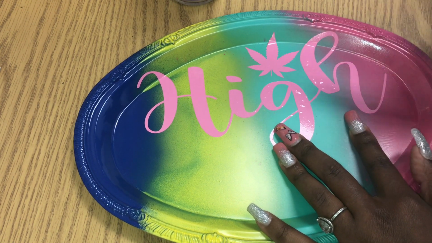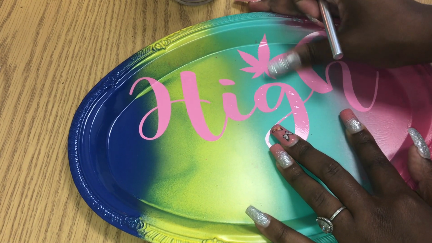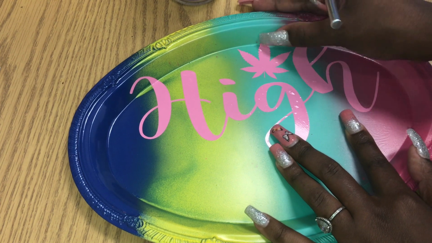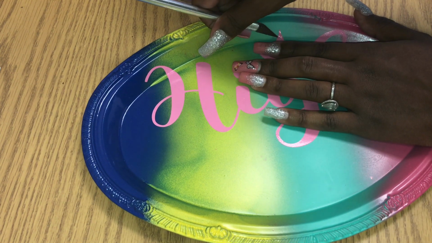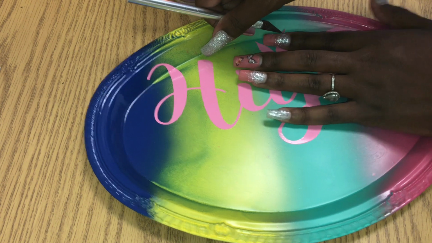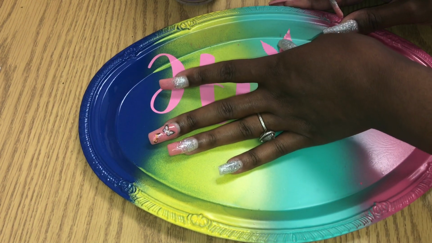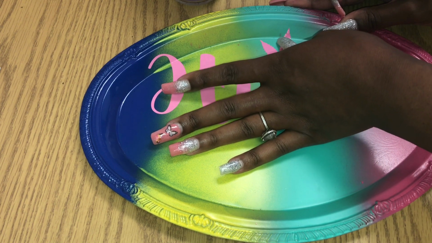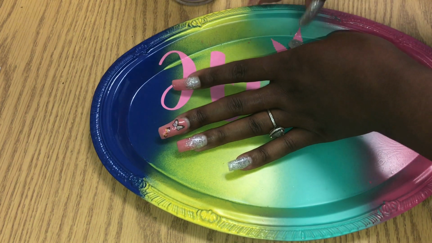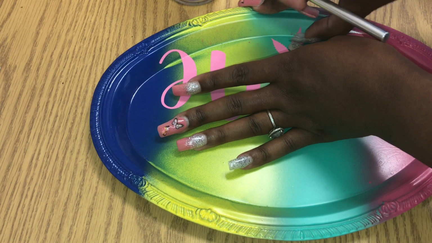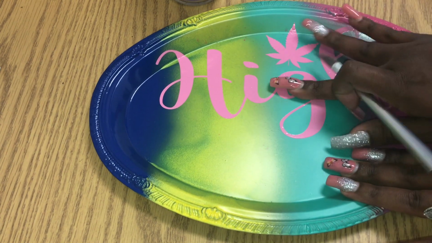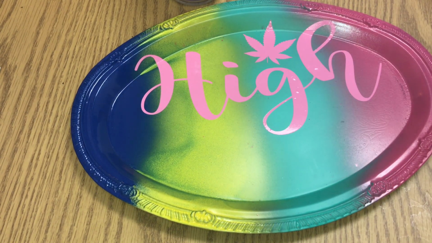But I'm not showing the sealing of the epoxy in the video because you can see that in the previous video. I'm just showing y'all how to do the letters. I think I messed that one up. Okay. Just showing y'all how to put the design on the tray, how to cut it out.